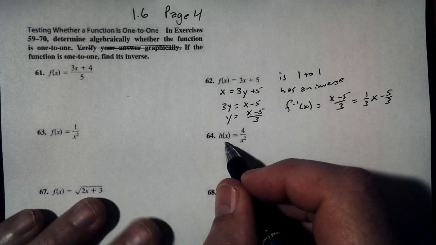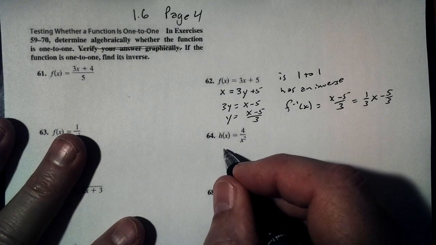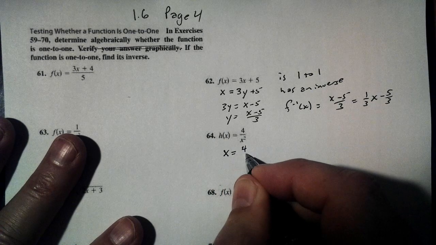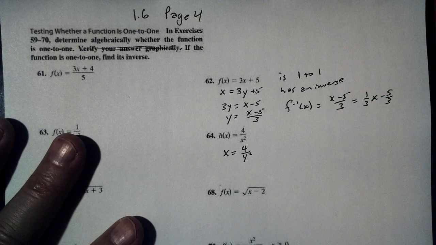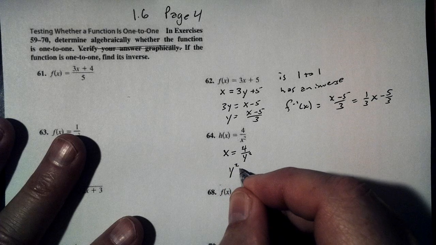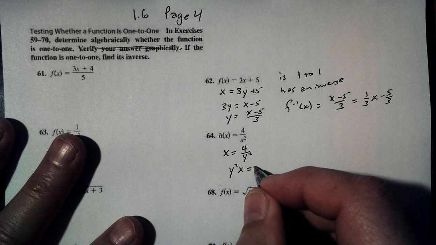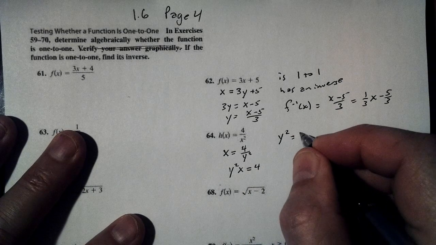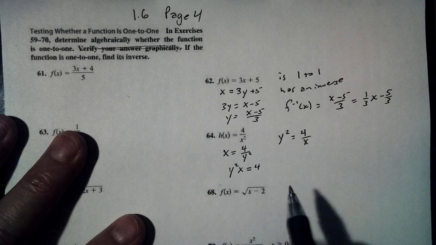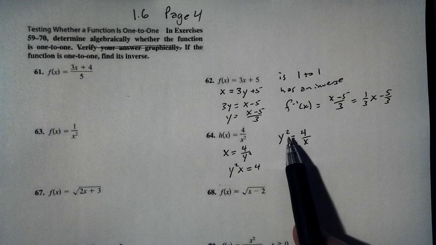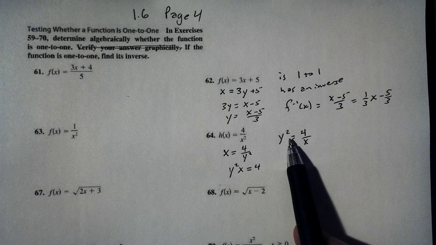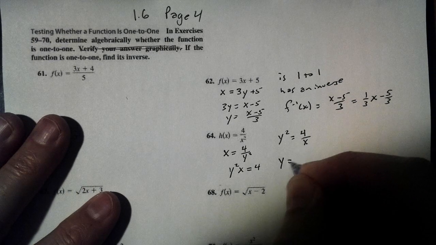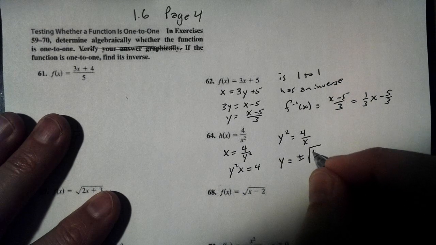So this one, fine. Let's just go ahead and start to try to find the inverse. So I would go y's into x's. I'm going to multiply both sides by y squared. y squared x equals 4. I'm going to divide both sides by x. So far, so good. y squared equals 4 over x. And how do I get rid of a squared? Hopefully there's the big chorus of plus or minus square root. So I get y equals plus or minus the square root of 4 over x.